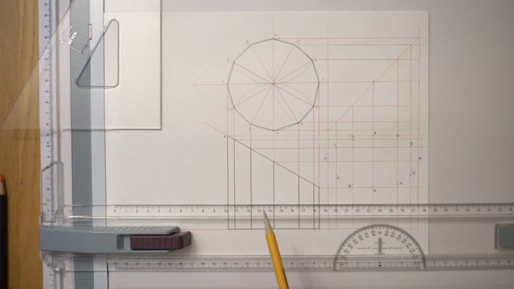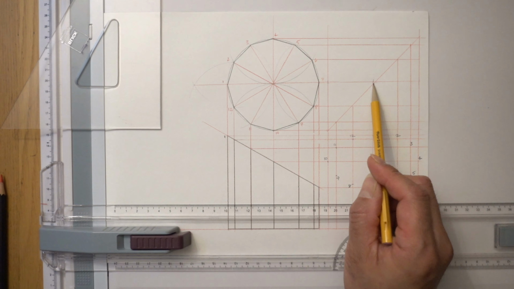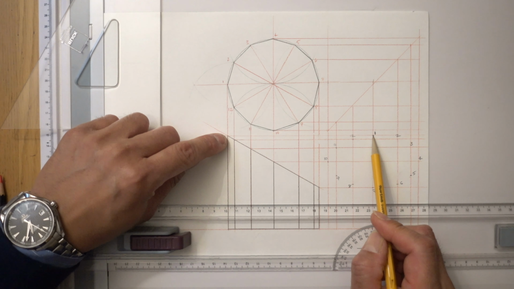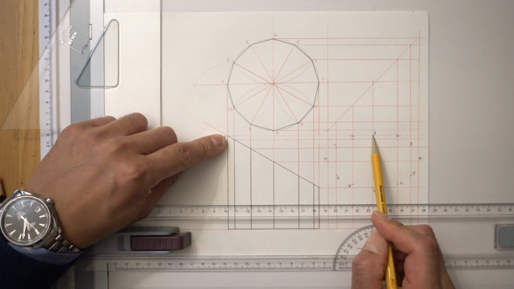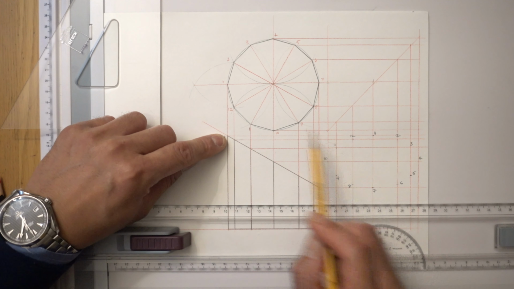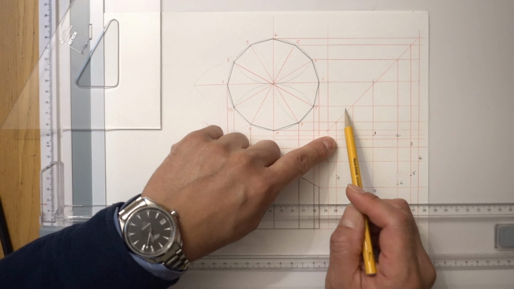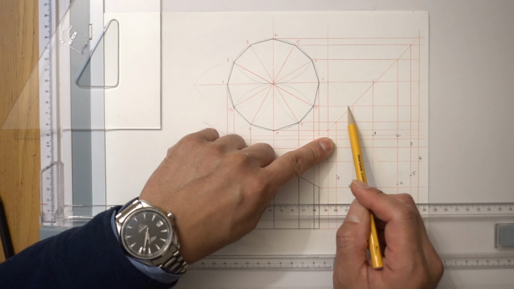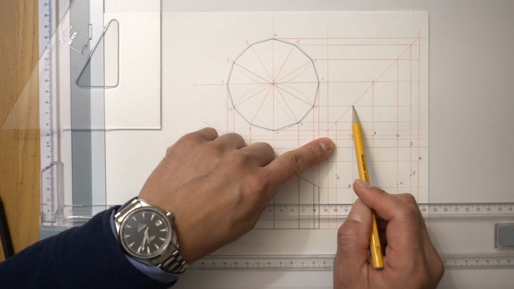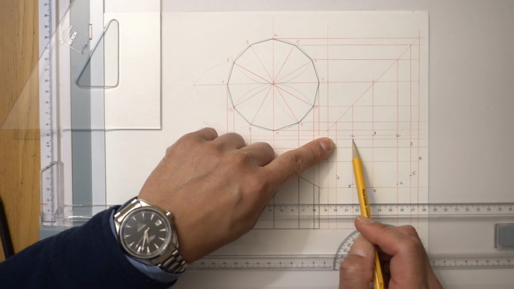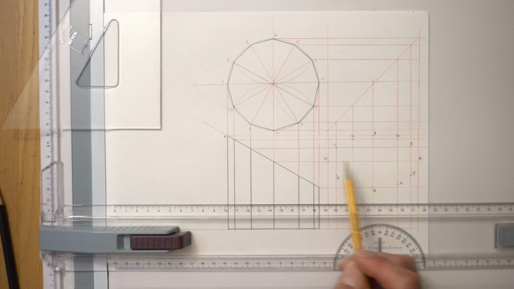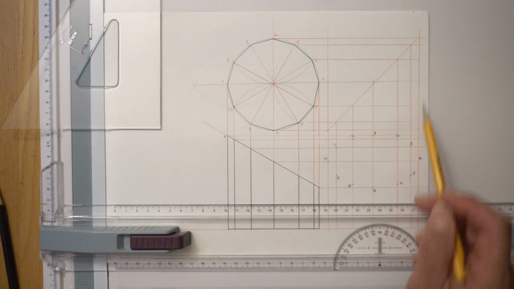Okay. So you could double check. 1 goes across, comes down, and meets the construction line from point 1 on the side projection. 12 goes across, right? Goes across and is lining up with the construction line from point 8, comes down here, okay? So if you just follow them across, you'll be able to get the contact points.